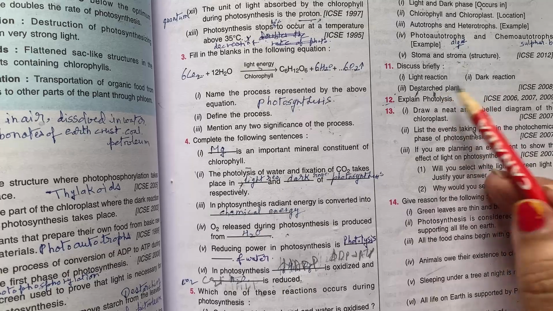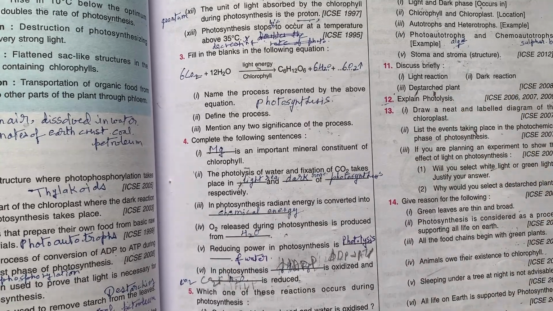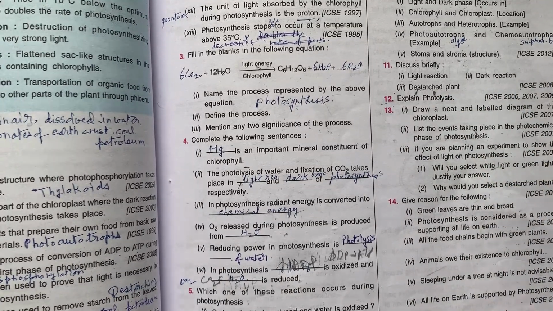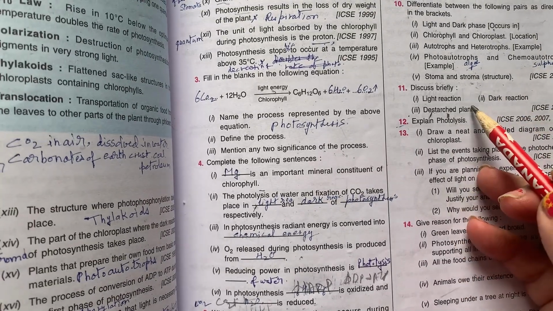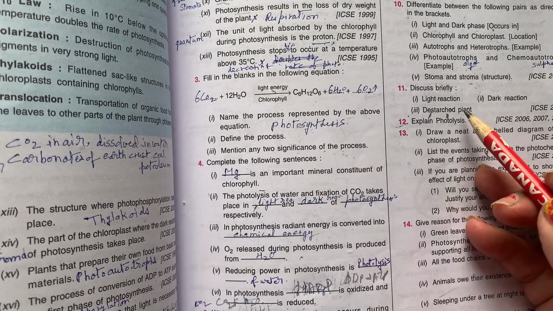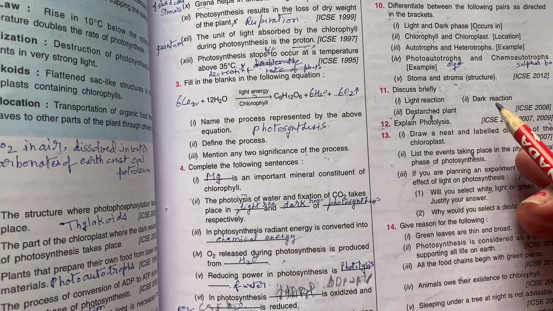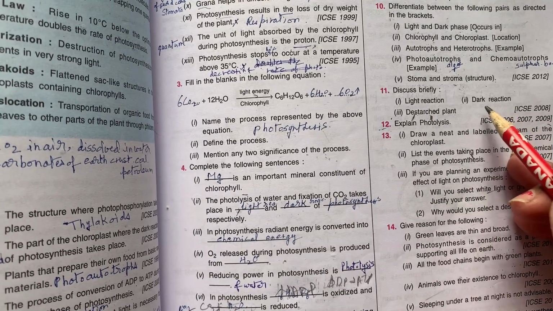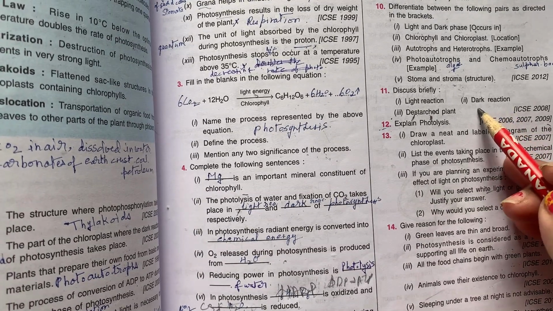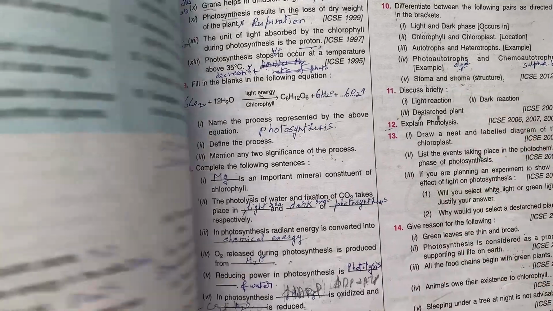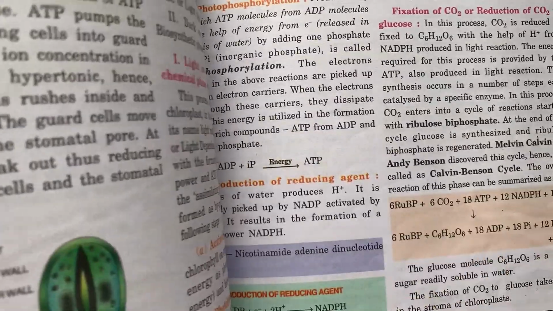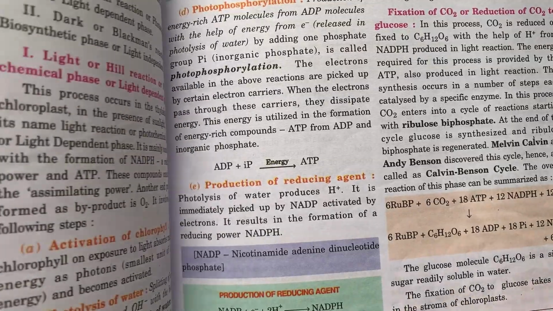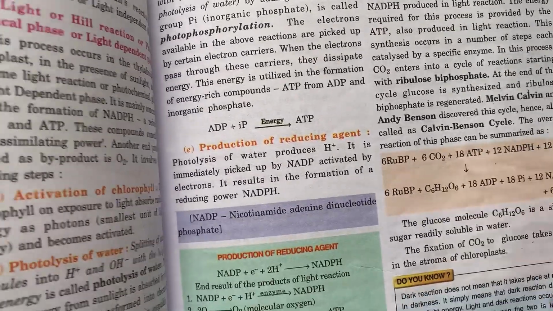Now discuss briefly light reaction, dark reaction, de-starched plant. What is the light reaction? The reaction which takes place in the presence of light is known as the light reaction. Dark reaction is the reaction in which we do not utilize light.